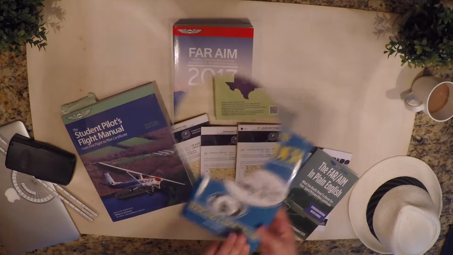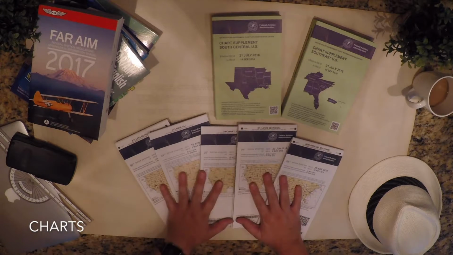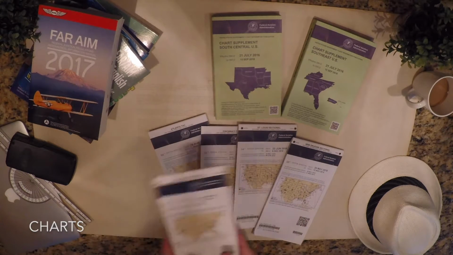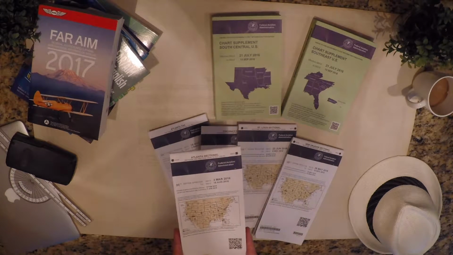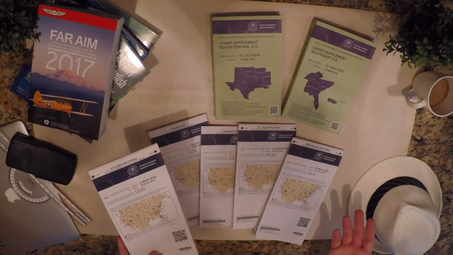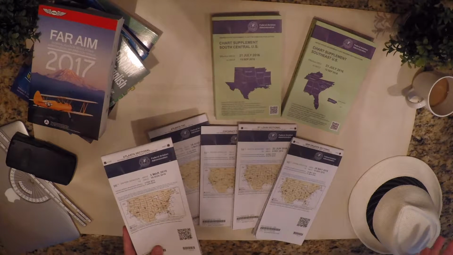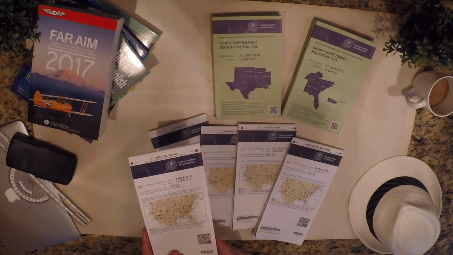It makes you think. Next, we have charts. I've got some paper charts here. If you follow very much what people who actually fly are doing now, a lot of people will get charts online or in an app like ForeFlight on an iPad, and I'm sure I will be there at some point.